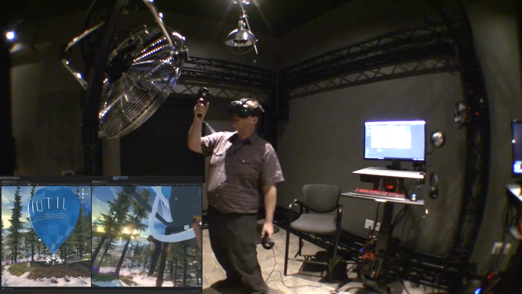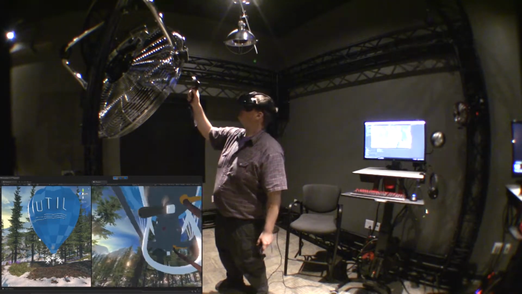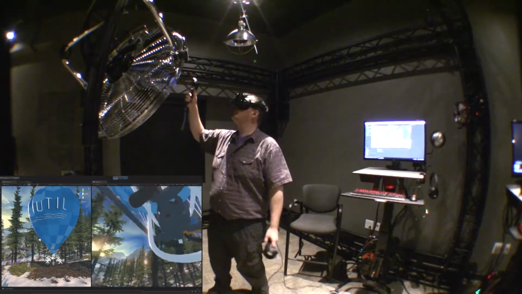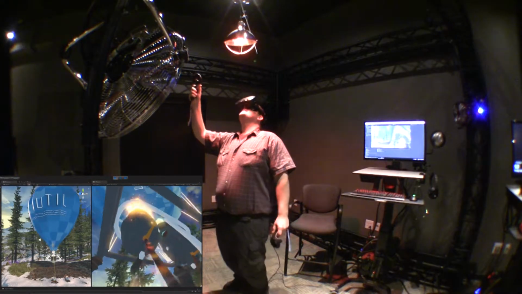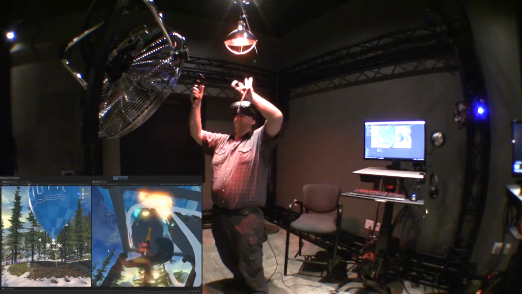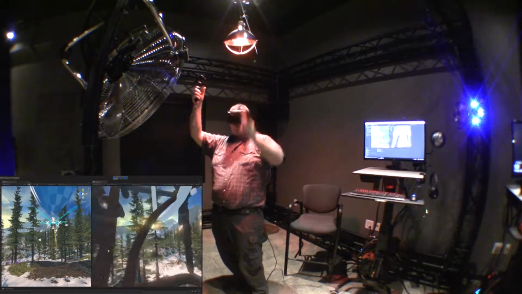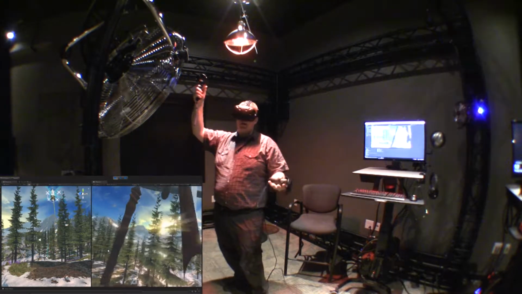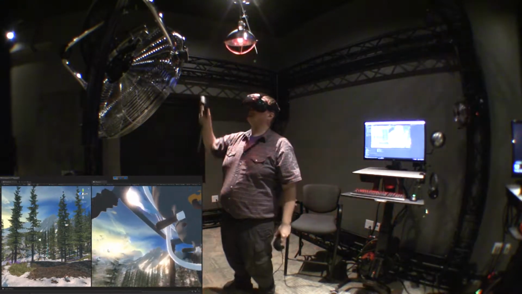And then when I take the handset and put it up through the blast valve handle right here and pull the trigger, you can see you get fire up above, and then I can feel that heat coming off the heat lamp. So essentially I've got a pretty good hot air balloon simulator here on my Vive.